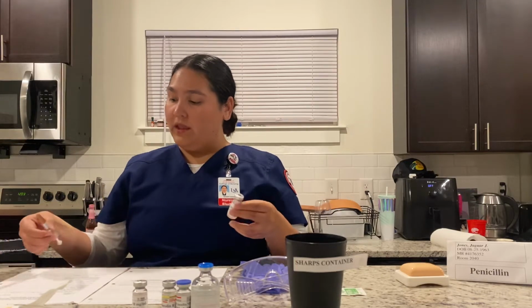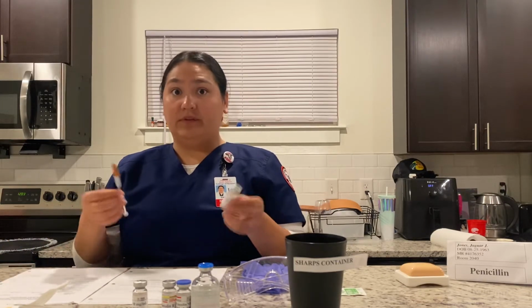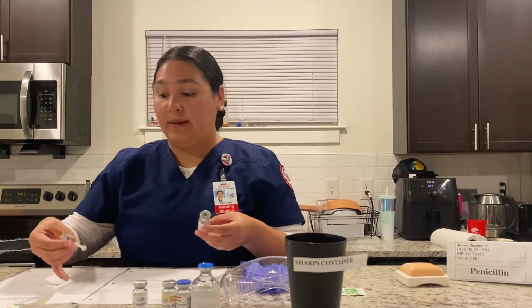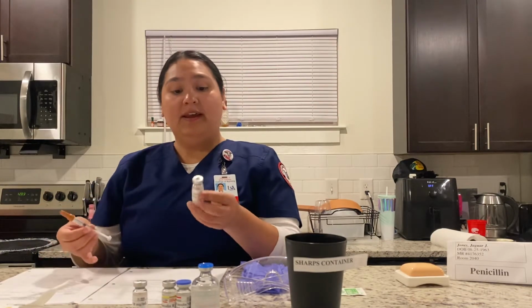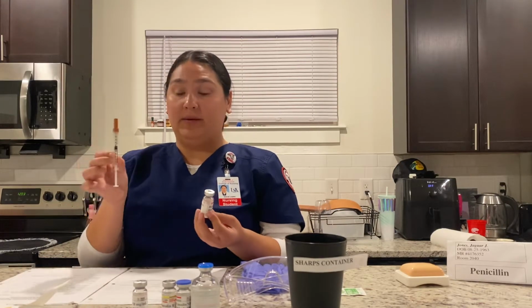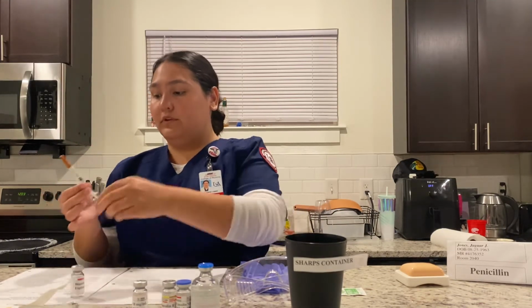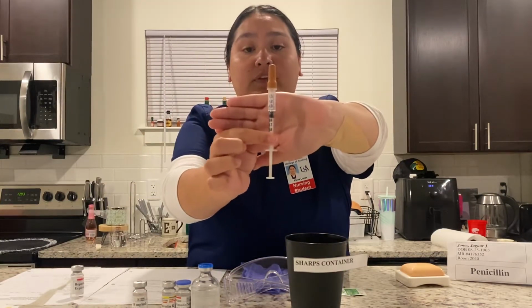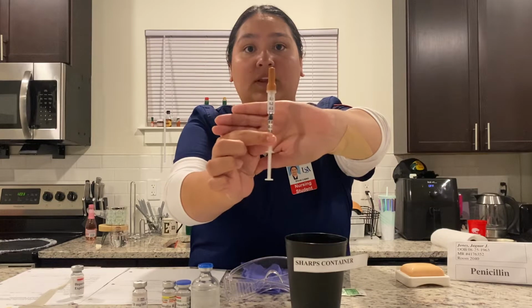Okay. And now I'm going to just verify one more time that this is heparin 5,000 units subcutaneously every 12 hours, heparin 10,000 units per 1 milliliter, and I have 0.5 milliliters in my syringe. I'm going to show the camera that I have 0.5 milliliters.